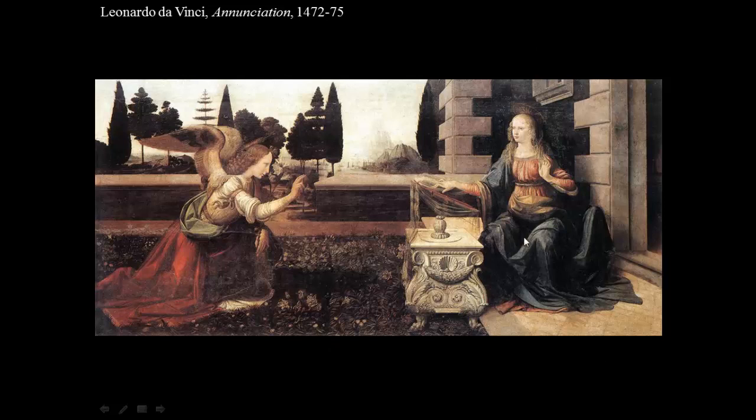She's been sitting on a seat with this very classicizing table in front of her. Her book is on this lectern. She uses her fingers to mark her place, and with her other hand she acts in surprise. But if you look around, look at the ground covered in all of these very carefully picked out plant specimens.